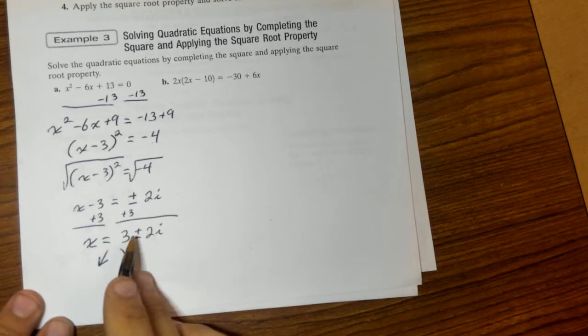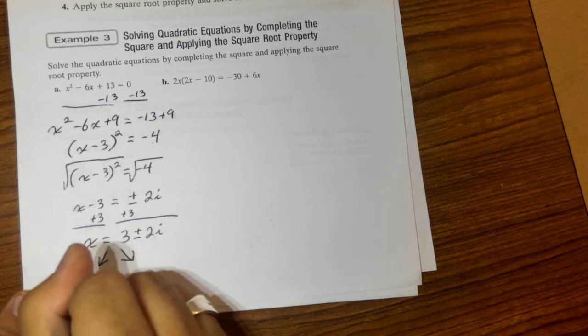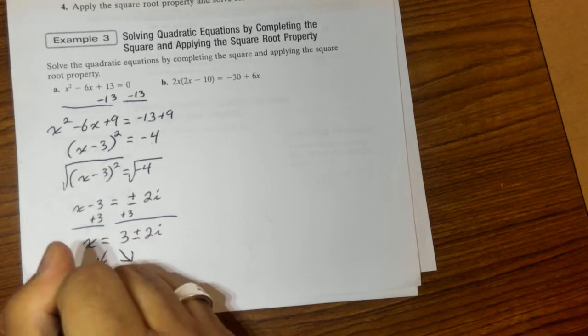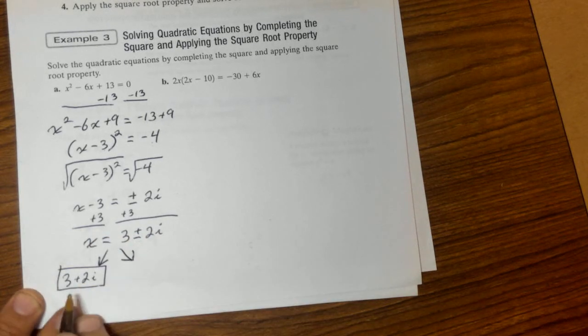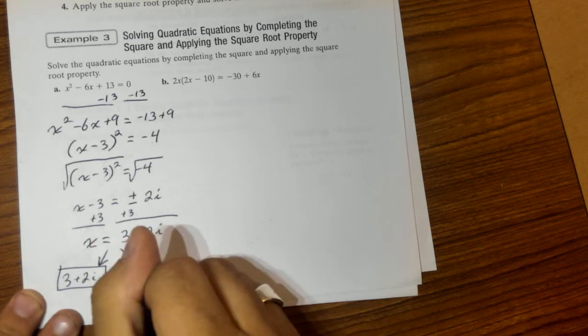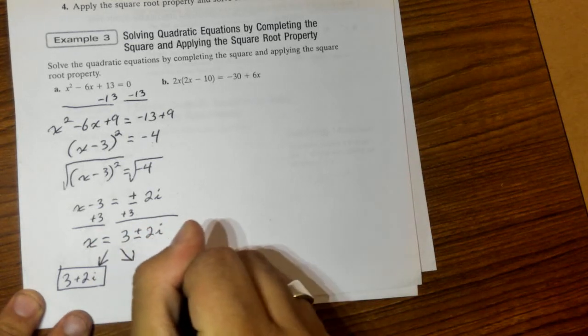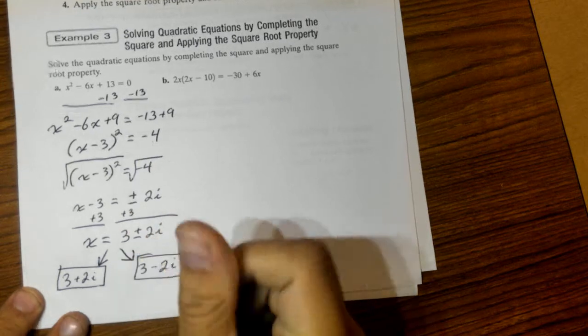One of them is going to be with the plus sign, so 3 plus 2i. That's one of my solutions, imaginary solutions. And the other solution would be with the minus sign, 3 minus 2i. And that's how you use completing the square and applying square root property.